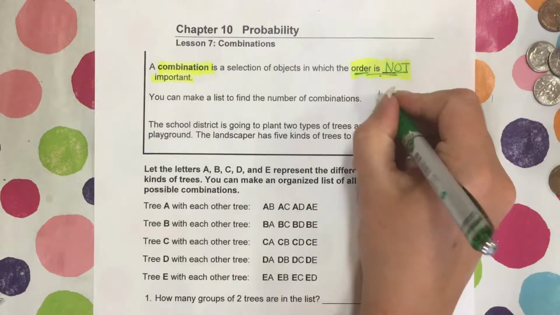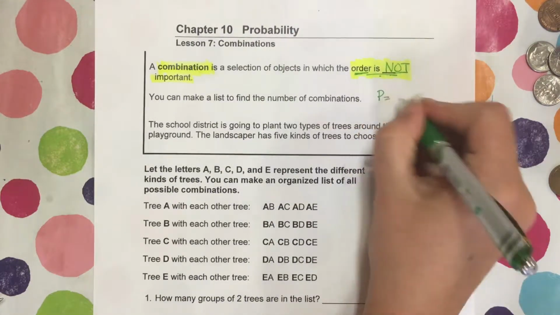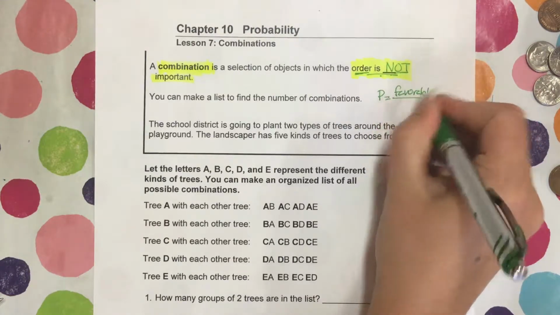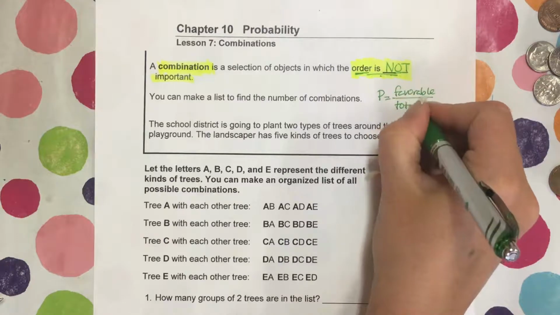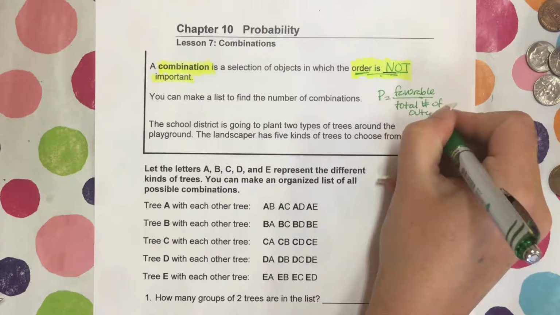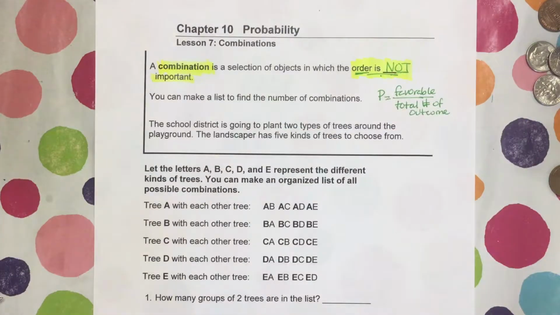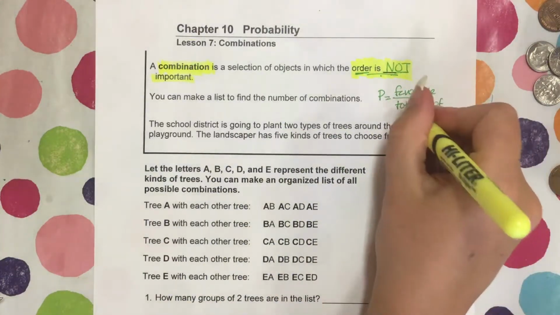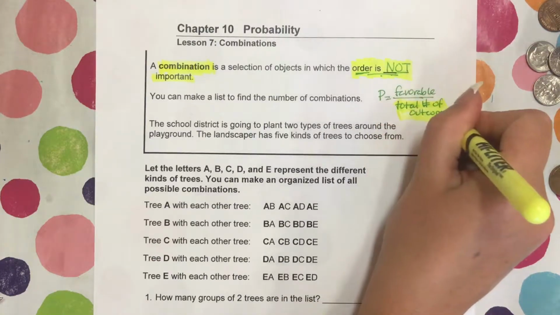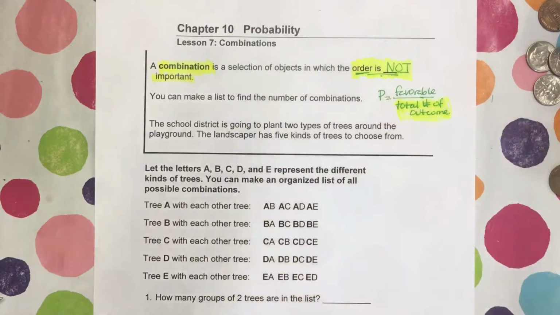Where it comes in is when you're dealing with the favorable versus the total number of outcomes. The combination is really going to be in the total number of outcomes, determining what number goes on the bottom of that fraction in probability.